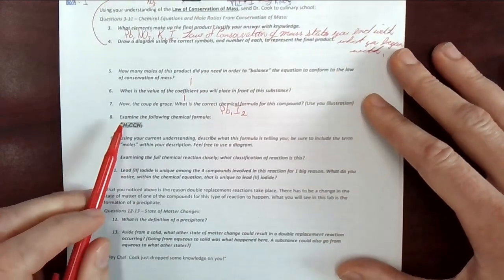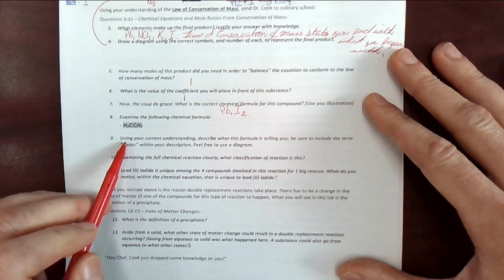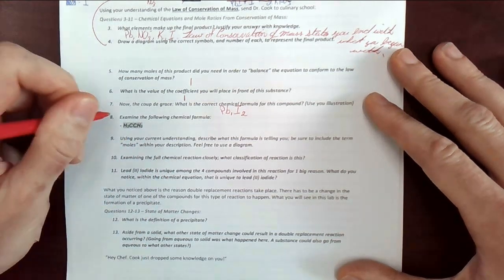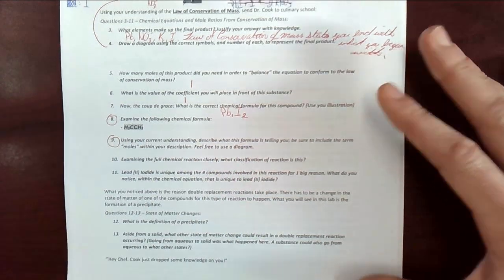So let's look at question 8. Examine the following chemical formula here. Using your current understanding, describe what this formula is telling you. Again, I'm going to have you do that one.